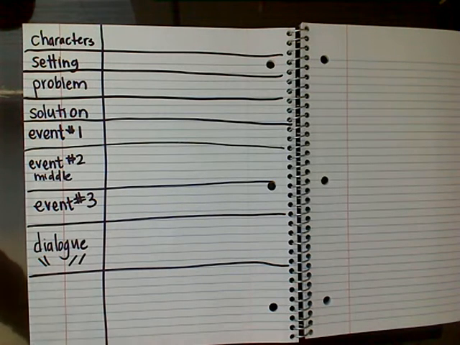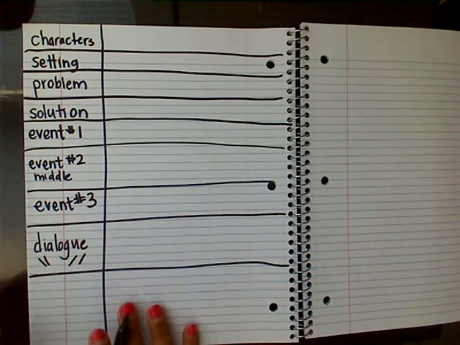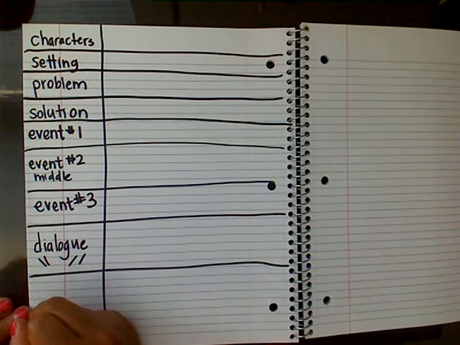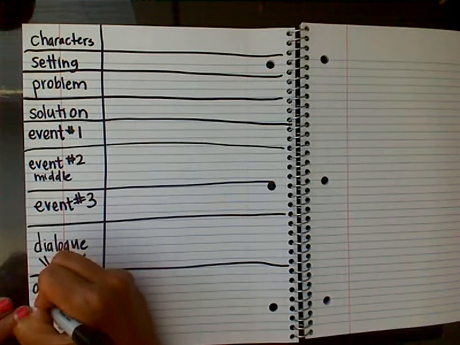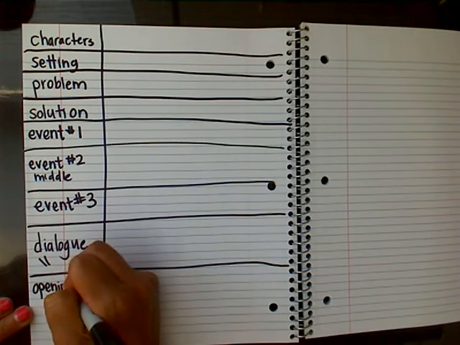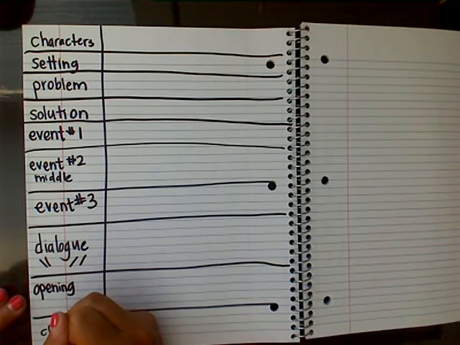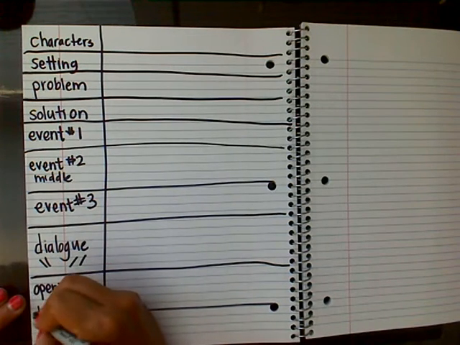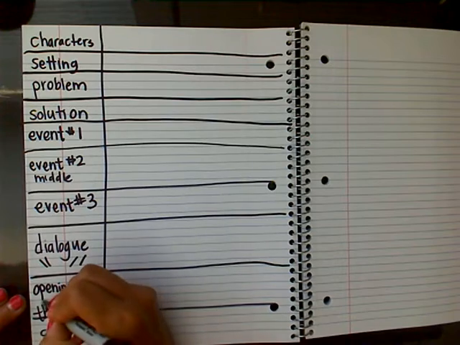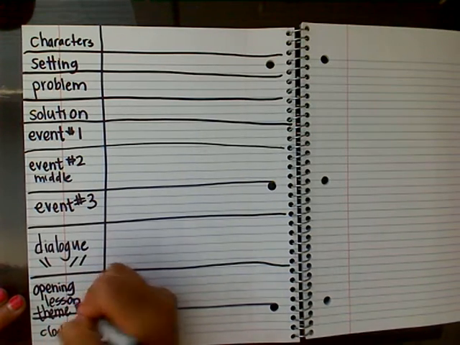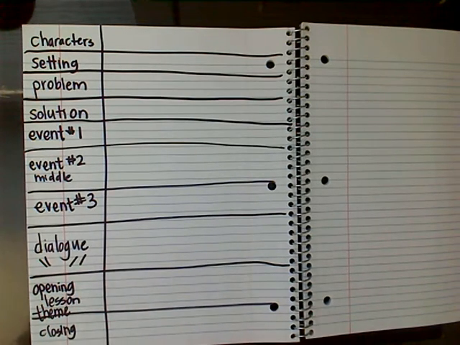And then if we have any room down here on the bottom, we can just talk about our opening and our closing. Or is there a theme? Is there a lesson to be learned? Okay, we can leave it right down here at the bottom.